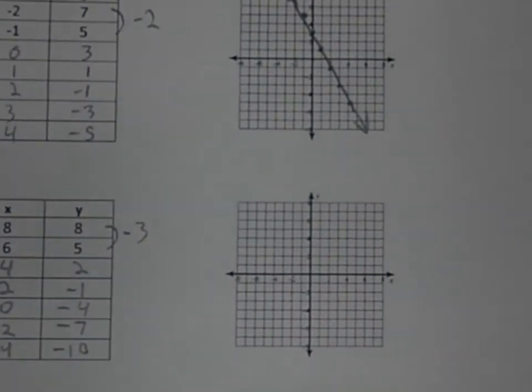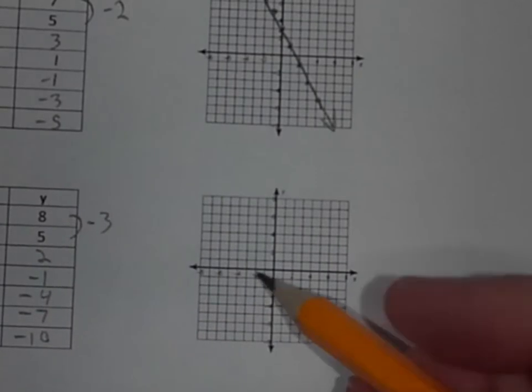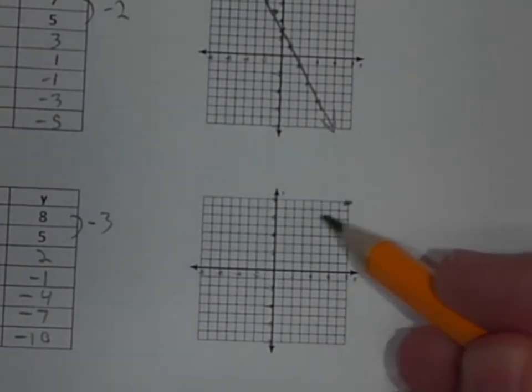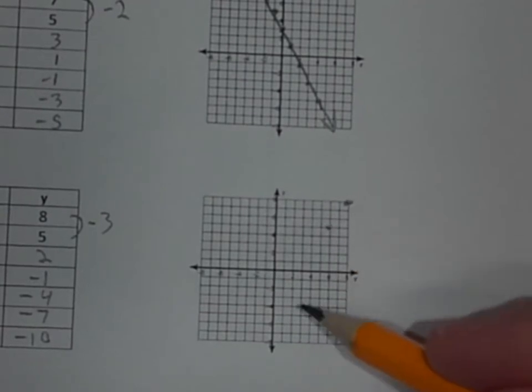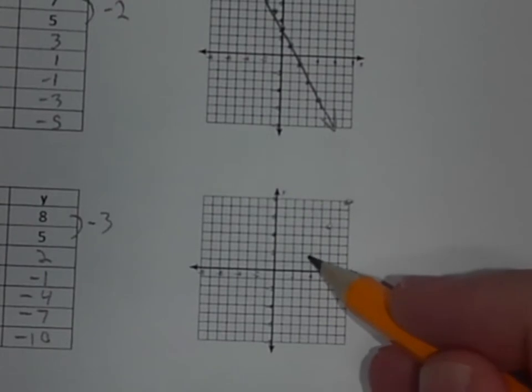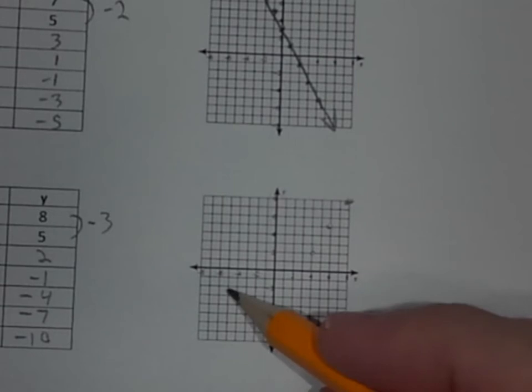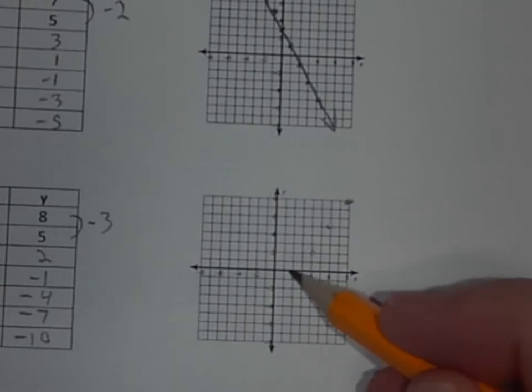Okay, so when you graph that, you'd go to 8 and 8, that's right there in the corner. And then 6 and 5 would be right there. And then 4 and 2. And then 2 and -1.